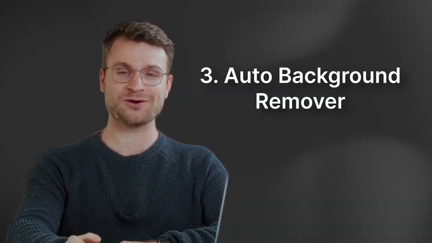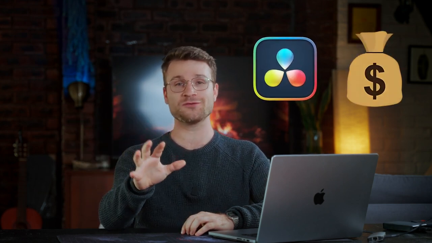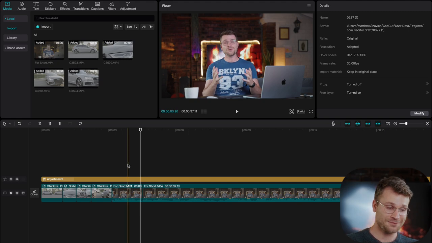The third premium but free feature that I use on almost every video is an auto cut background remover. Now, Final Cut, for my Final Cut editors, doesn't actually have one just yet where you can take a video and cut out the background. Now, I know DaVinci Resolve has it, but that's only in the studio version, which costs $300. CapCut has it for free.